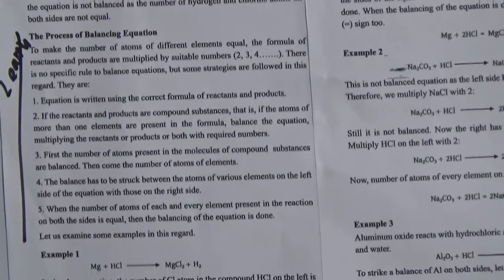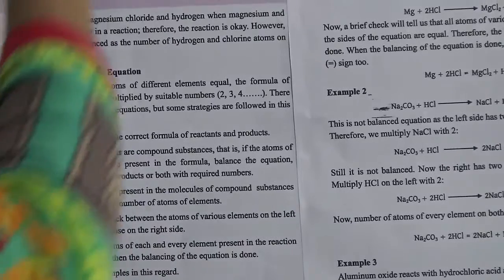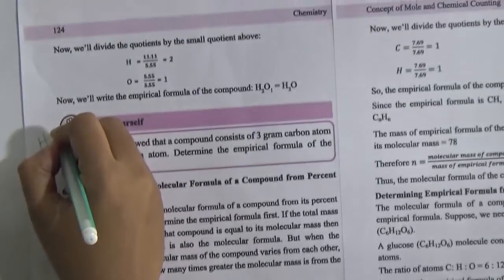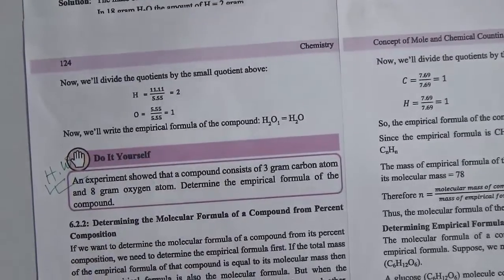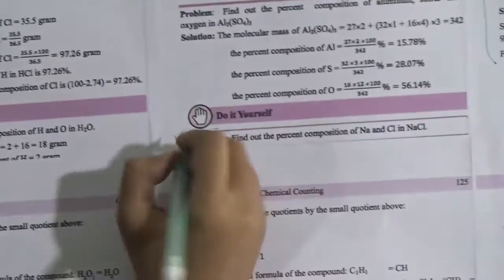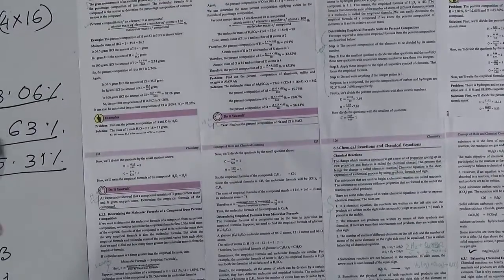Now come to your SW. Dear students, your SW is given from page number 124, that problem, and page number 121 problem. I am writing here on the board.